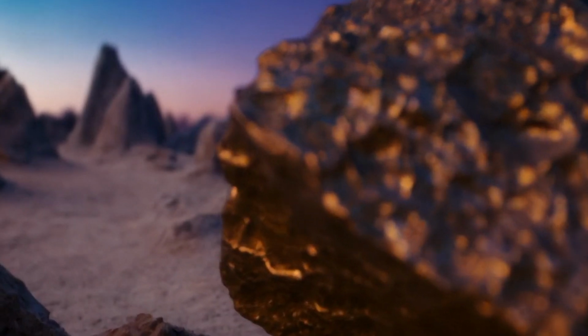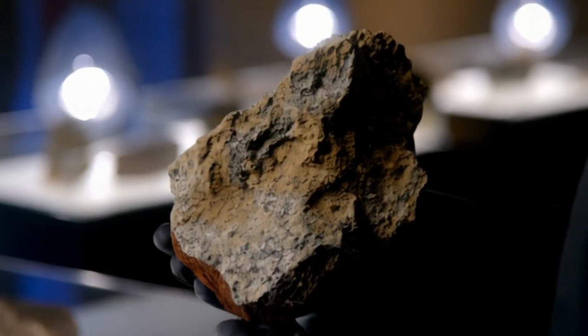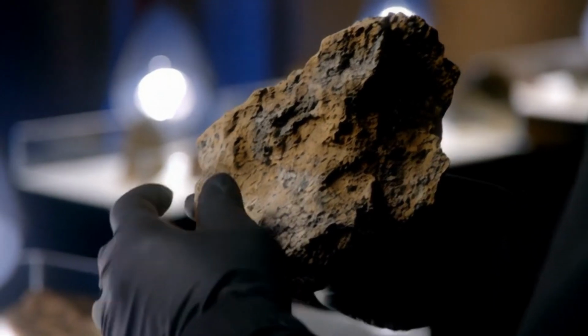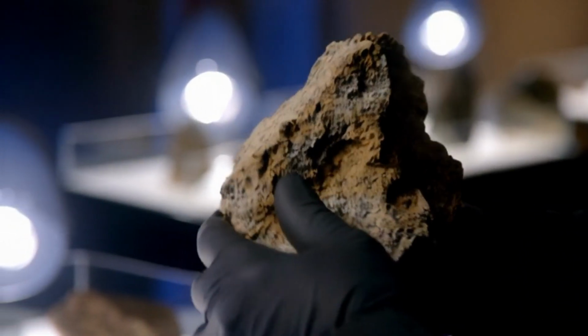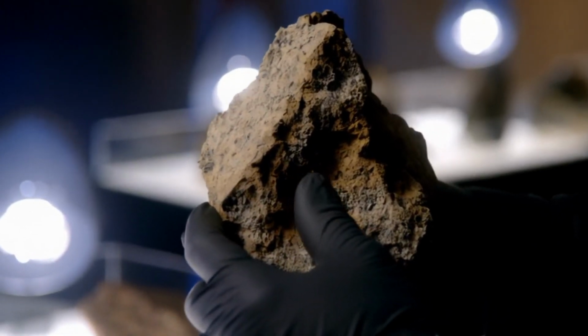Number 9. Advanced tests, optional. If you want more certainty, you can try a file test: iron meteorites show shiny metallic filings. Nickel test: meteorites contain nickel, unlike most Earth rocks. These tests require kits but can be done at home.